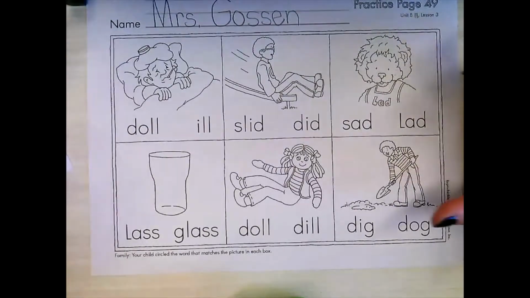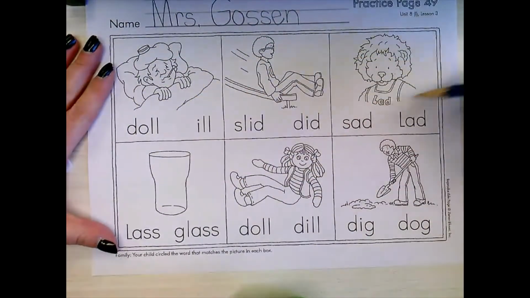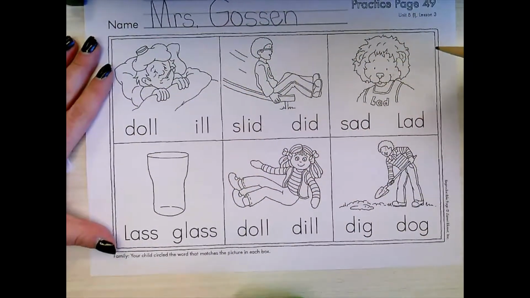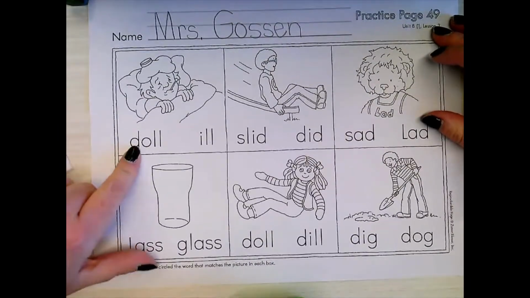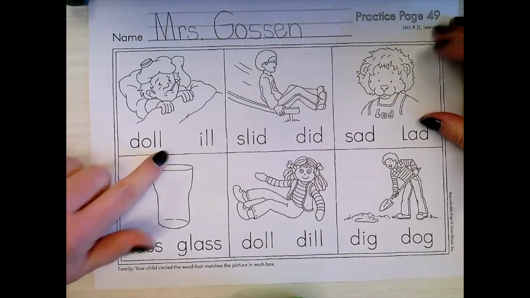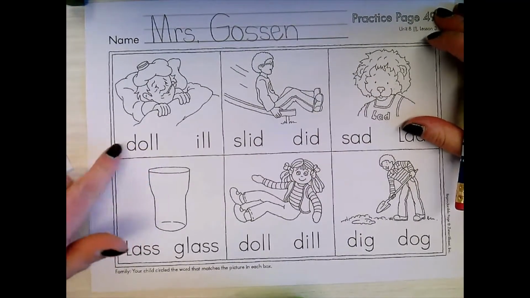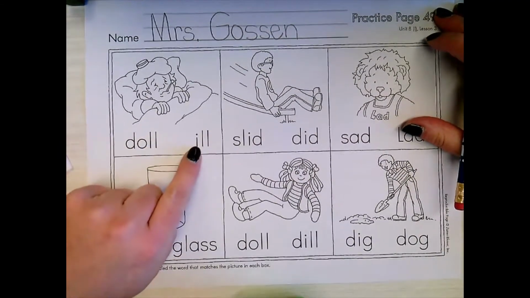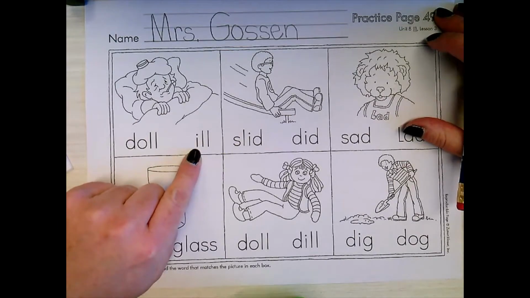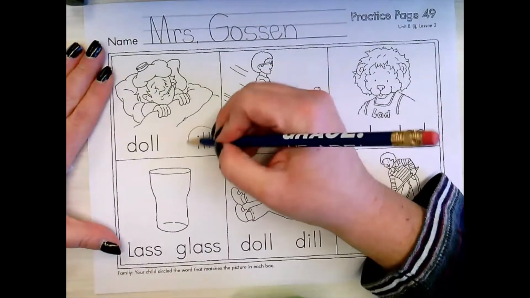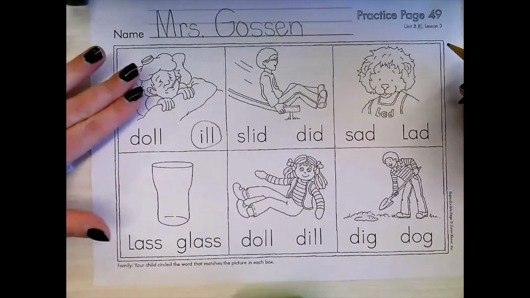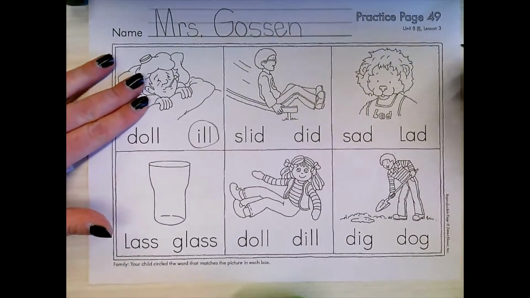Okay, so now that you've circled your best guess answer for each one, let's see how you did. I'm going to chop, blend, and read and circle the correct word. Owl, doll, ill. We want ill for this picture because this is showing someone who is feeling very ill.